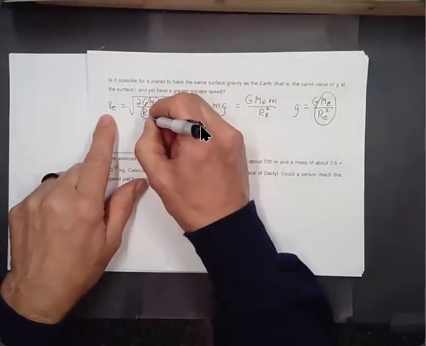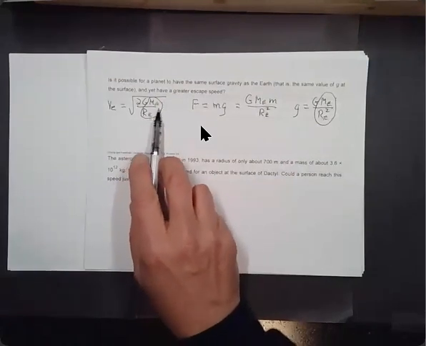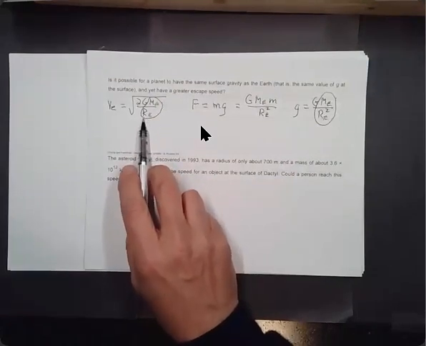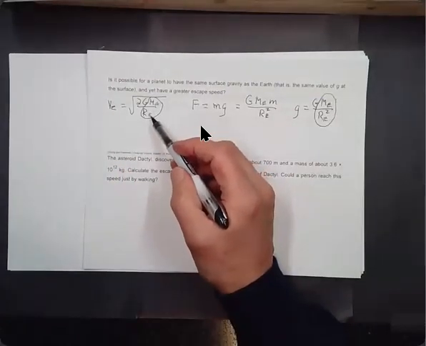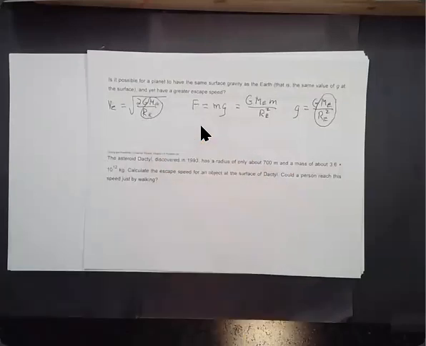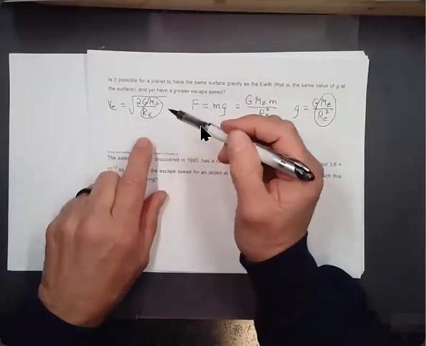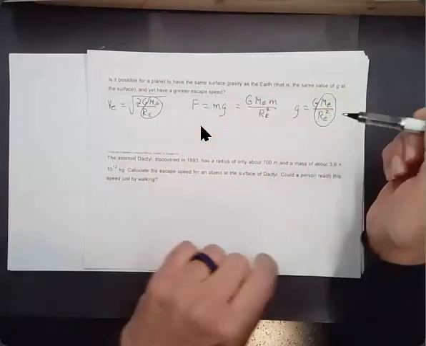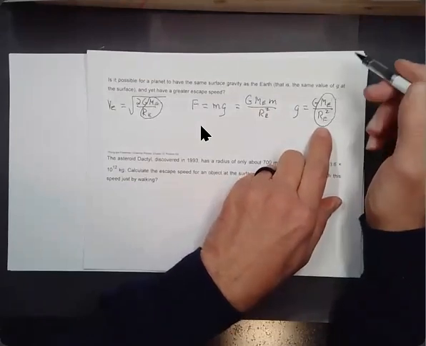Well, those are the physical factors that are going to determine the escape speed. It's not the mass over the radius squared anymore. It's just the mass over the radius. So it should be possible for this number for that planet to be bigger than it is for the Earth, and this number for that planet to be the same.